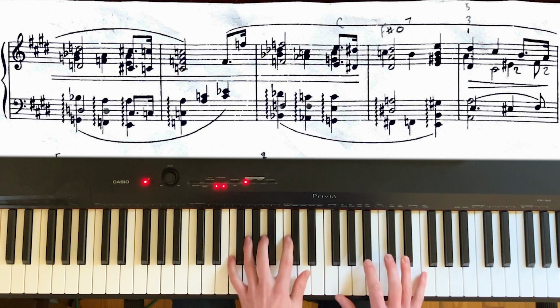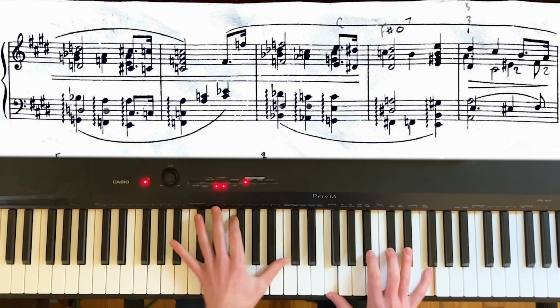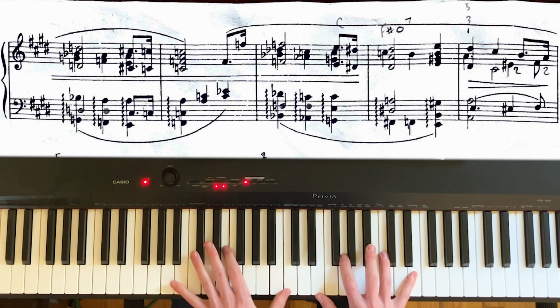This repeat has an alternate ending, which sets up the return to the E major choral section, which started the piece.